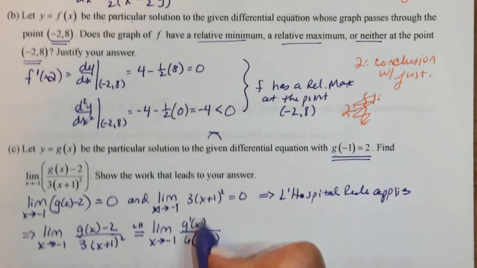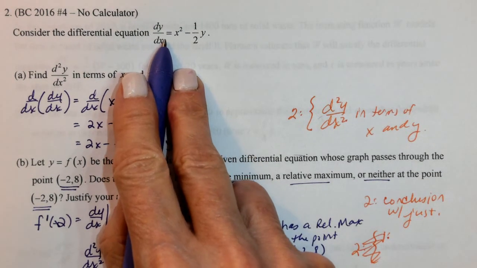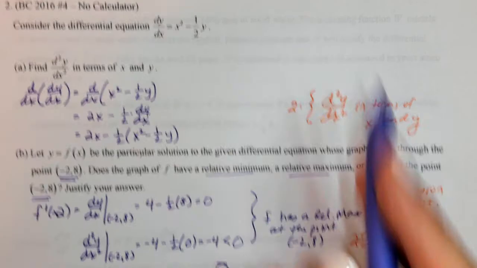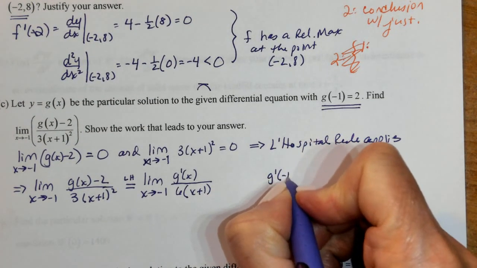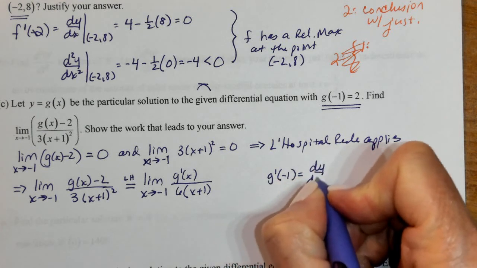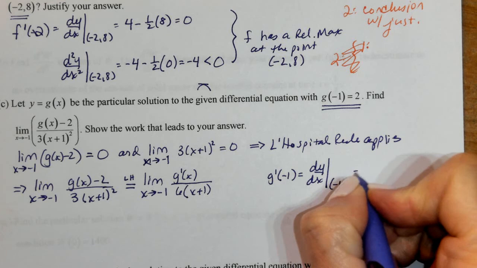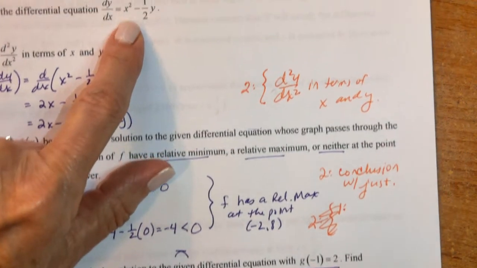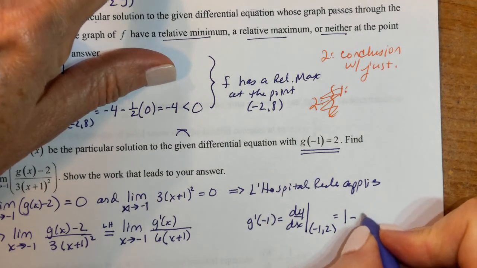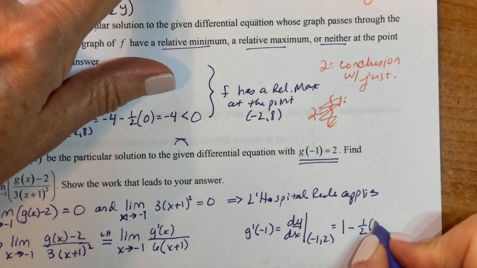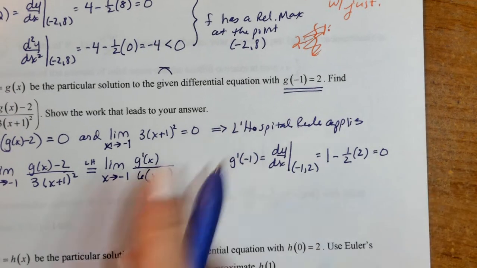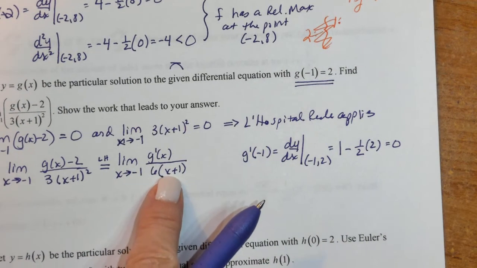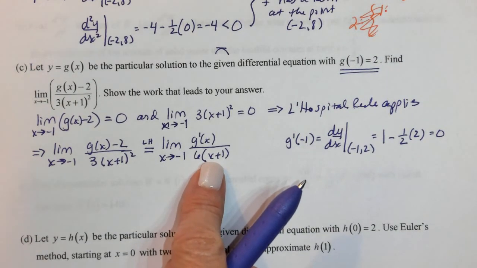g prime of negative 1, we're using our differential equation. So I need to come off to the side and do that. So g prime at negative 1 will be dy dx at the point negative 1, 2, right? So I'm putting negative 1 in for x, and 2 in for y. This turns out to be 0. Well, that's not good. And then, if I put negative 1 in the denominator, I get 0 also. So we have to do another L'Hopital's rule.